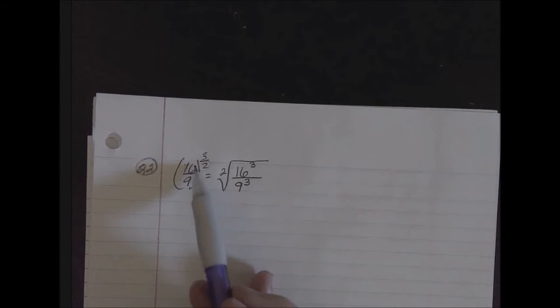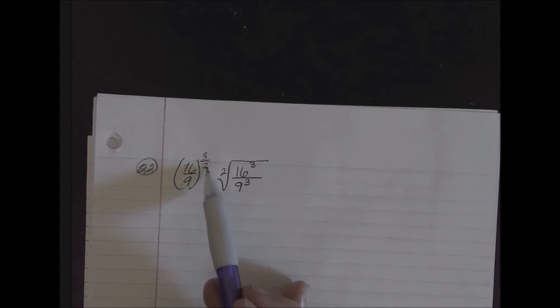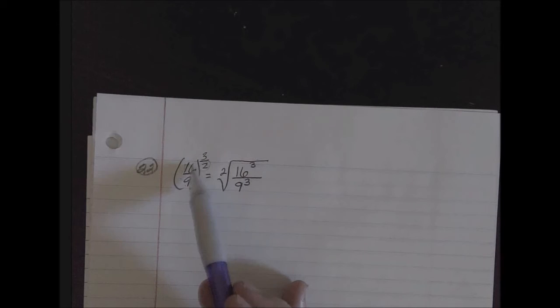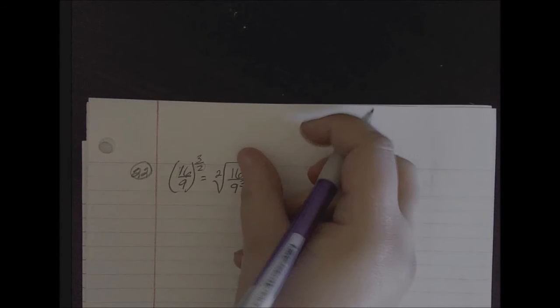Remember, whenever you have a fraction and you're raising it to a rational exponent, which is an exponent with a fraction, each one of these gets that fraction. So they're all being taken to the square root, and then the 3 has to go to the 16 and the 9. So the square root of 16 would be 4.